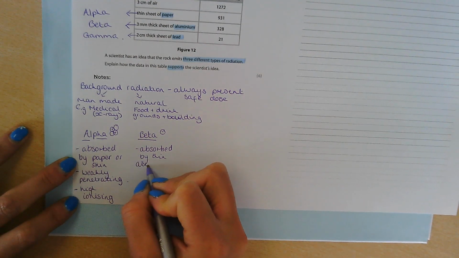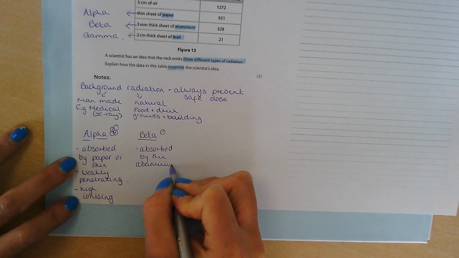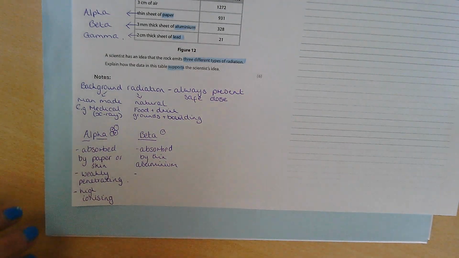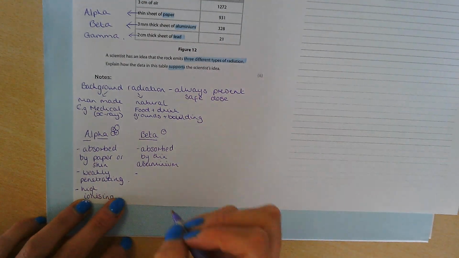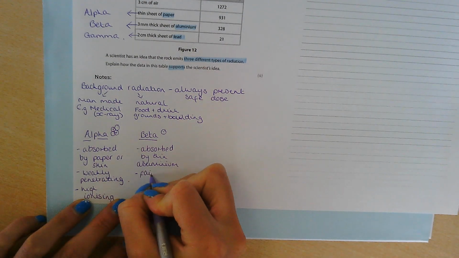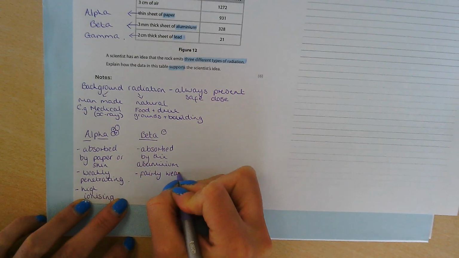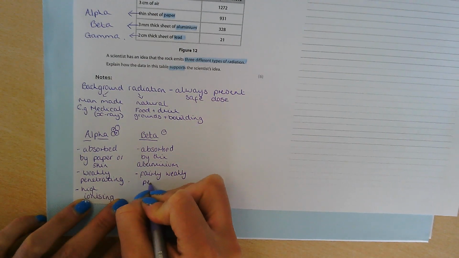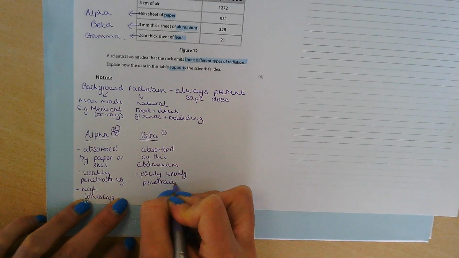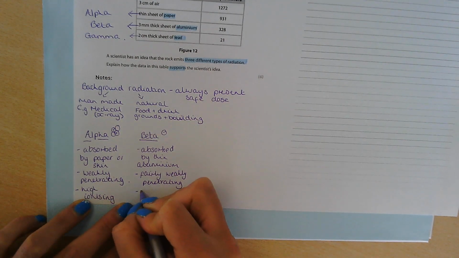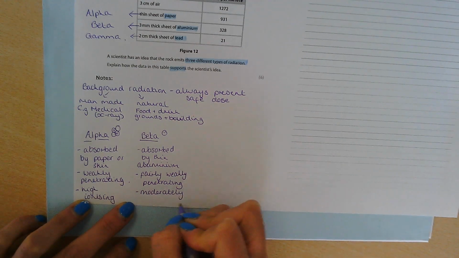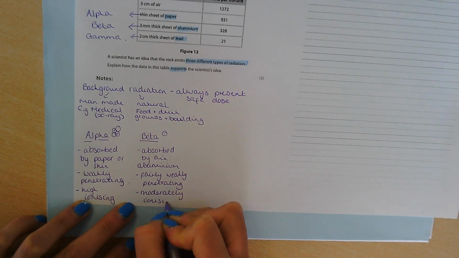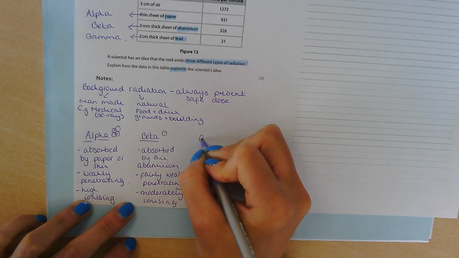Thin aluminium. Okay. Now it's still fairly weakly penetrating, so nowhere near as penetrating as gamma, but slightly more penetrating than alpha. So I'll just put fairly weakly penetrating. And it's moderately ionizing, so kind of in the middle. Okay, and then we've got gamma.